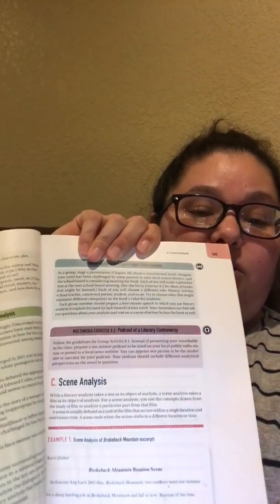So on page 165, you'll see scene analysis, and the definition here is whenever you use the concepts of film to break down a specific scene of a film. For instance, if I'm watching Beauty and the Beast, and I break down the scene where the Beast and Gaston fight it out, that would be a scene analysis.